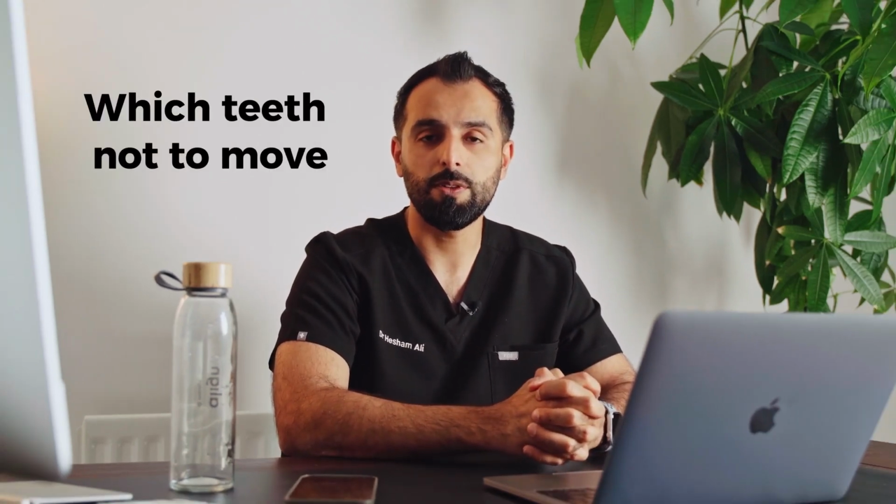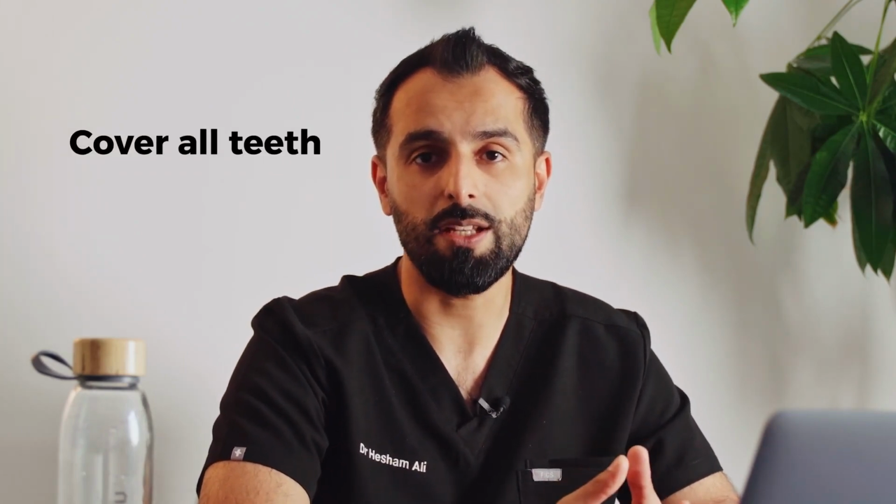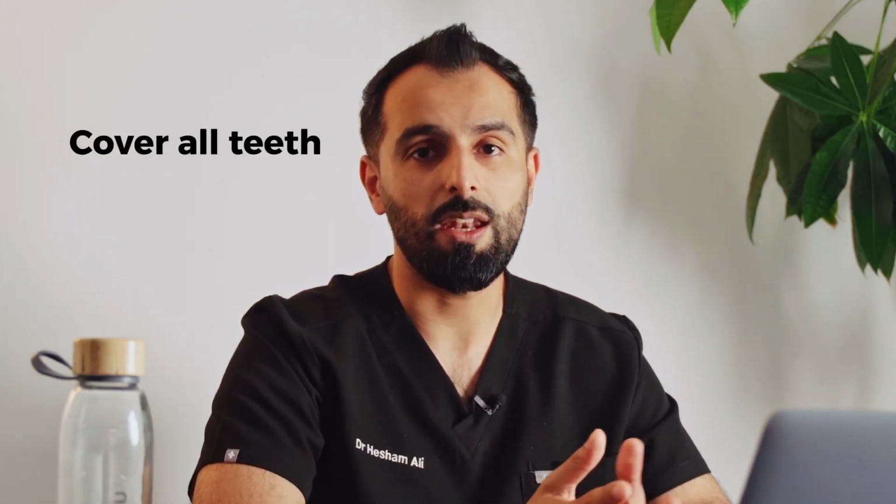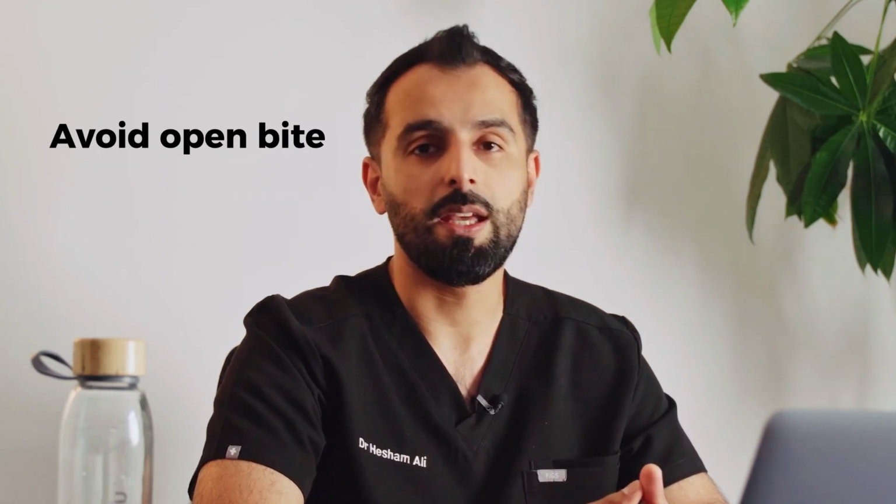So we need to identify very clearly for our technicians which teeth not to move. We also should identify for the technician that the teeth should still be covered by the aligner, as otherwise you'll get some eruption of these teeth and it could lead to an open bite developing later on down the line. So that's the first thing, is identify which teeth you don't want to move.